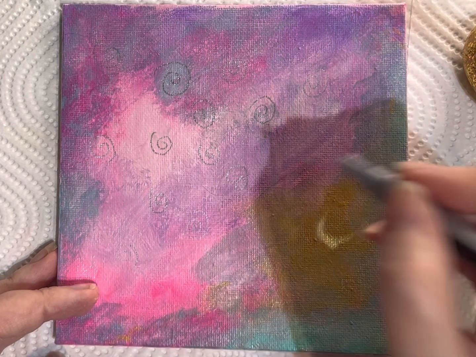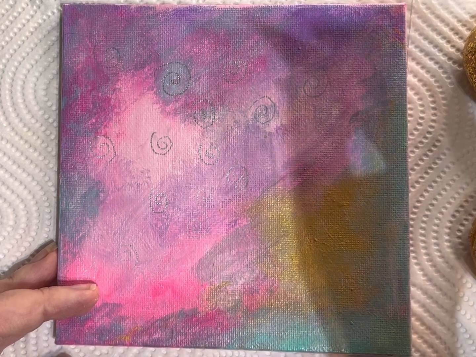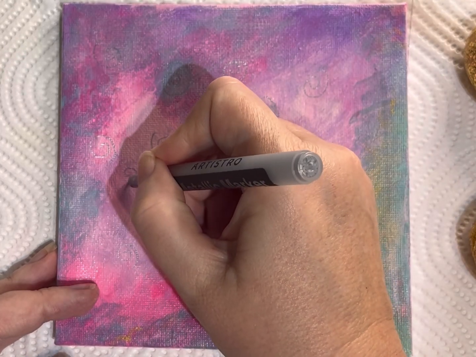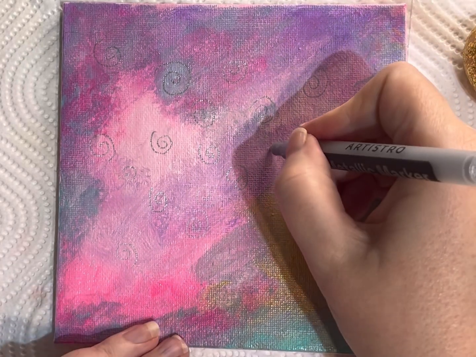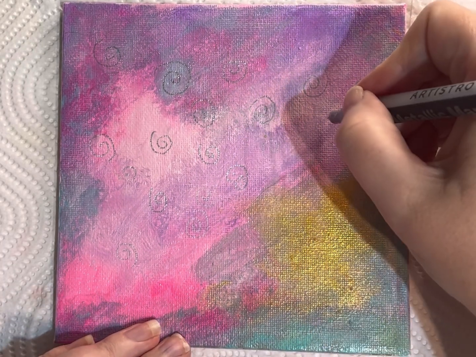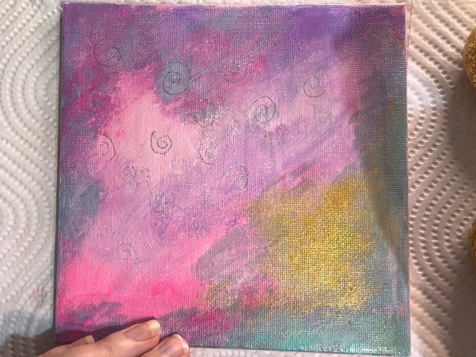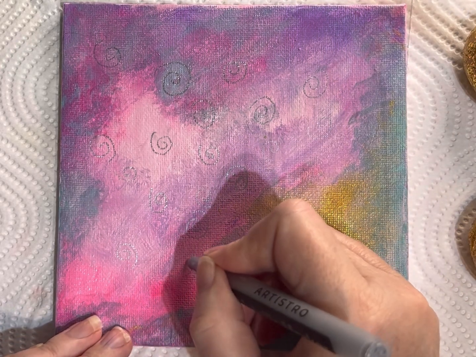I often find the light language that comes through is related to the symbol that I'm drawing, and it changes as a different symbol starts to come in, which makes sense.